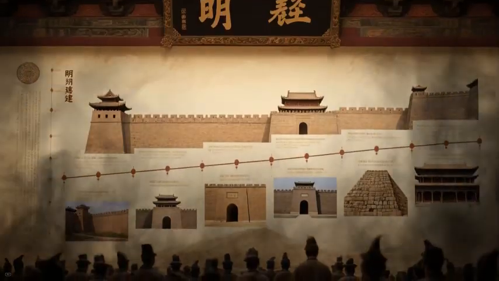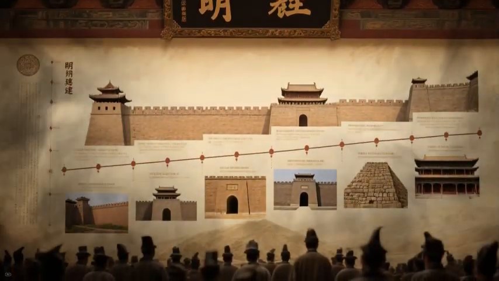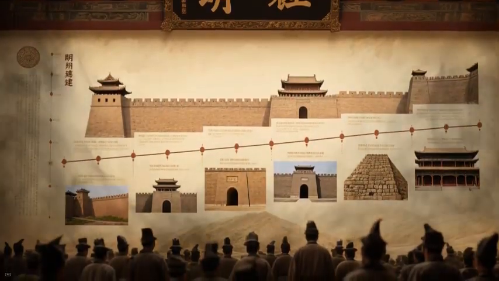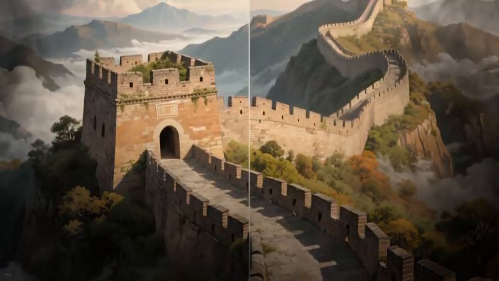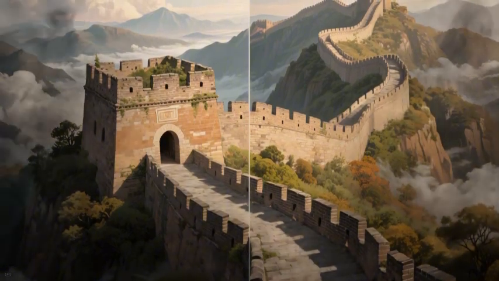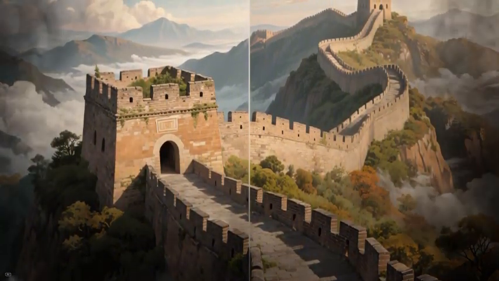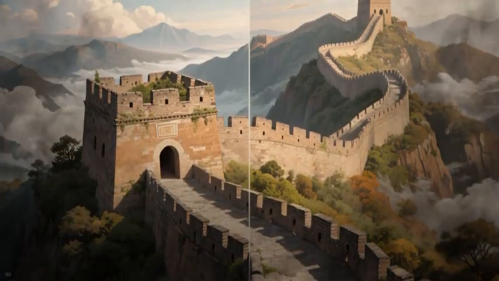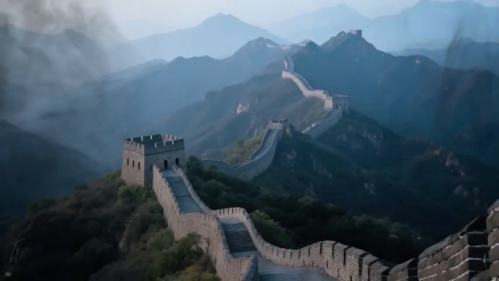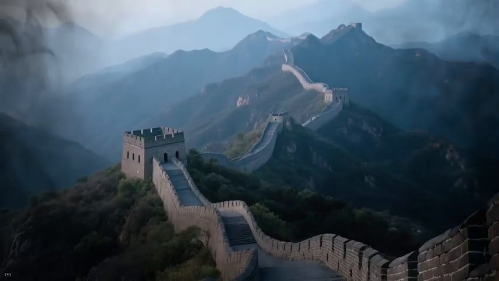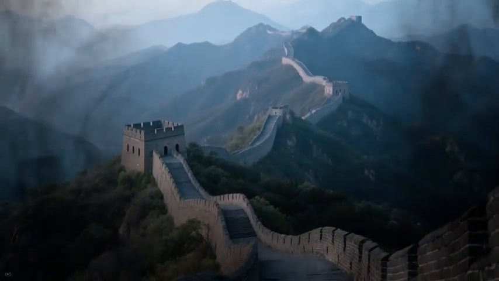The Ming reconstruction program brought together centuries of building experience and adapted it to new conditions. The engineering features added during this period did not replace earlier methods entirely, but they transformed the wall into a stronger, more capable defensive system. These features helped define the wall's iconic appearance and contributed to its longevity as a historical structure.